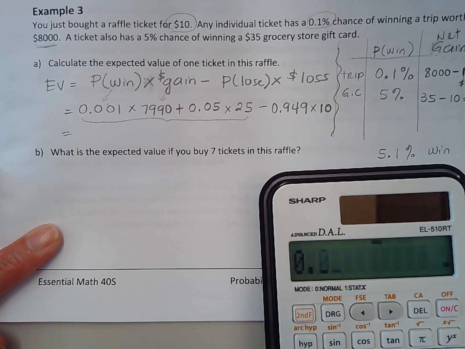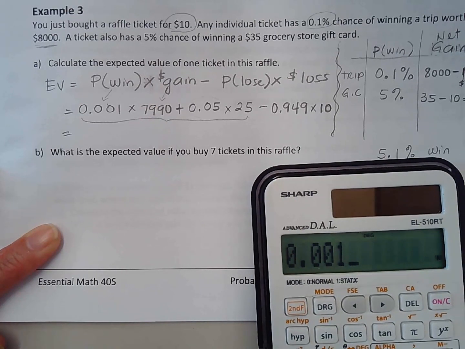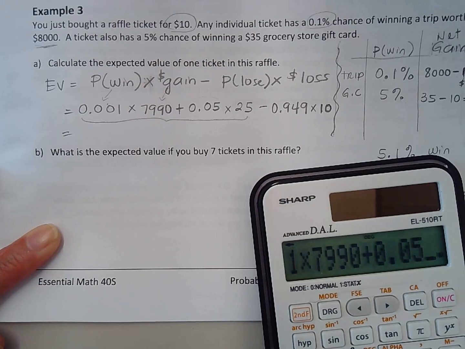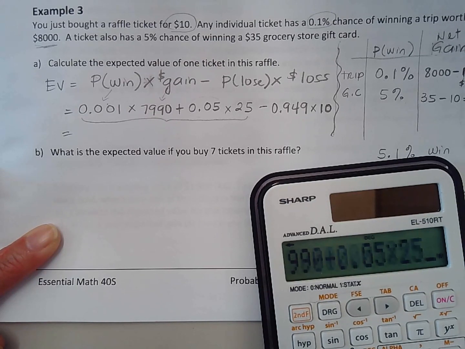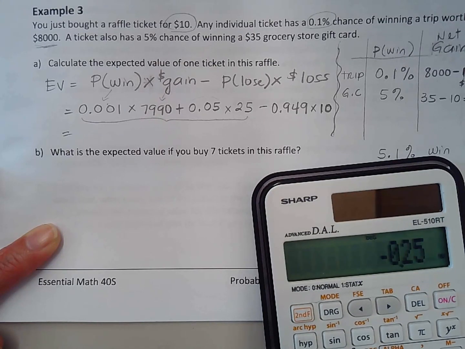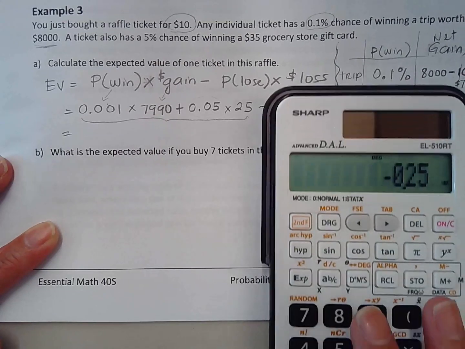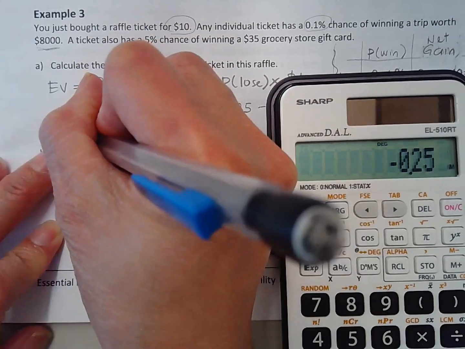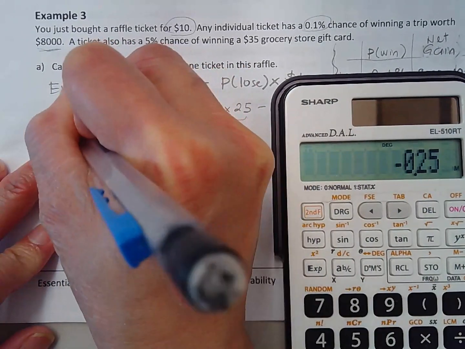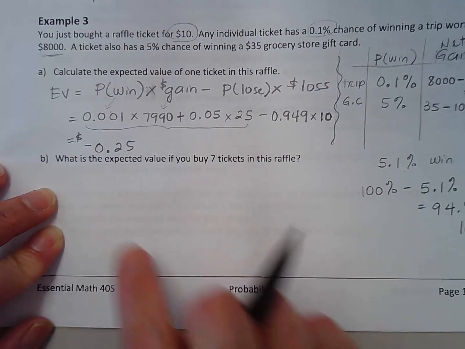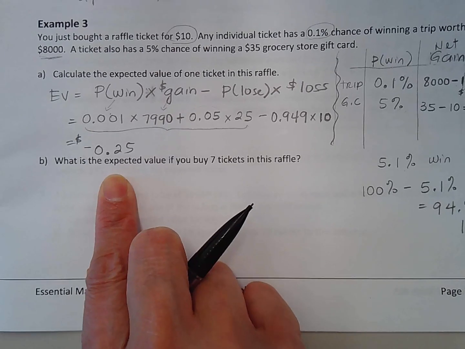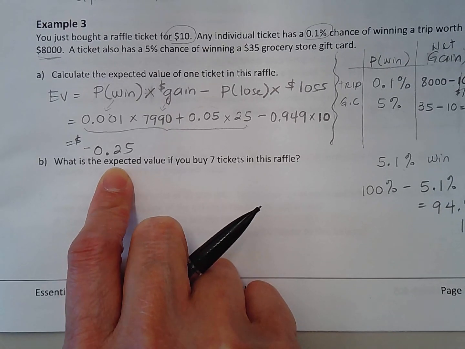So 0.001 times 7990 plus 0.05... Oh, we're expected to lose. So this one here, the expected value, the expected loss, is 25 cents each time.